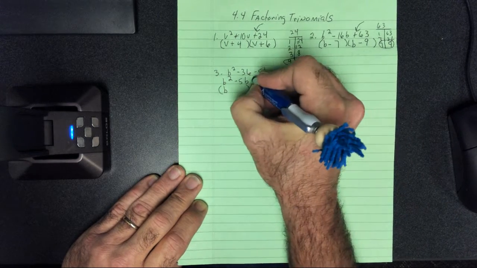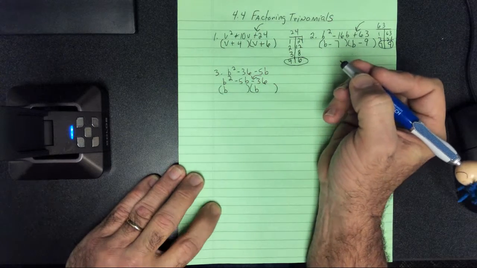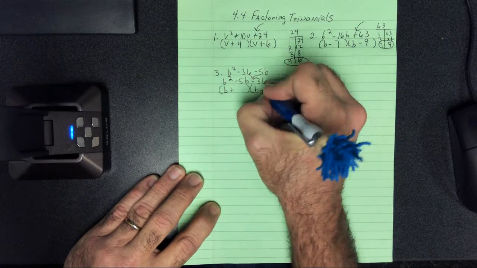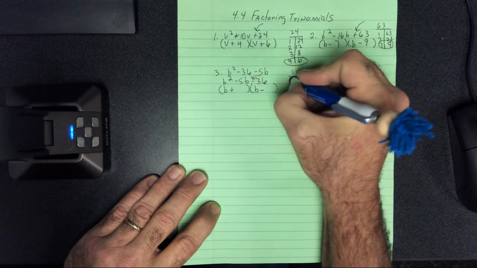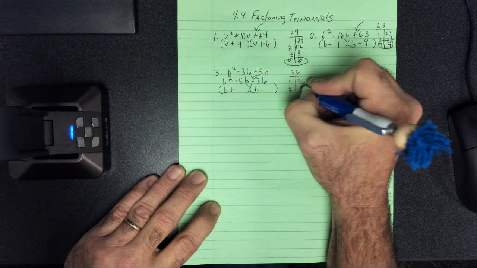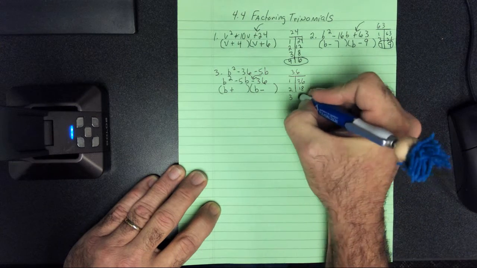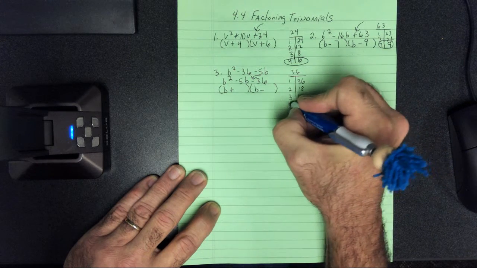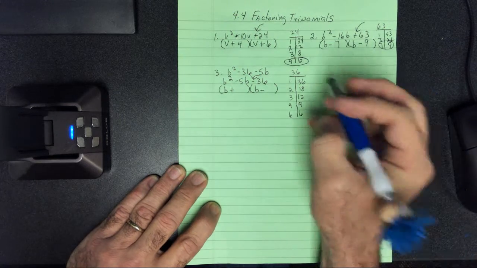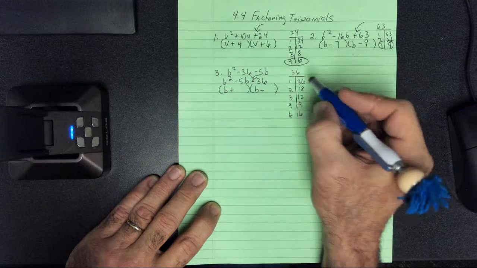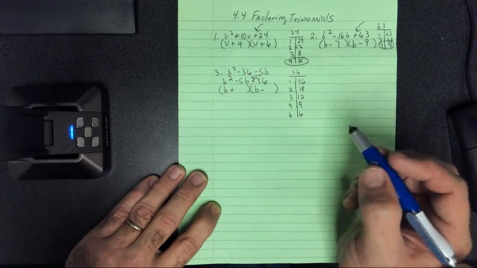This time, that last number is negative, so when that's negative, you got unlike signs in the factors. Alright, so let's find factors of 36. That'll be 1 and 36, 2 and 18, 3 and 12, 4 and 9, and 6 and 6. Since that's negative, I want factors that'll subtract and get 5.